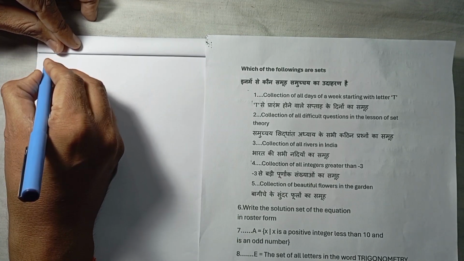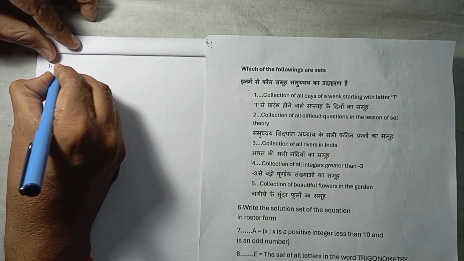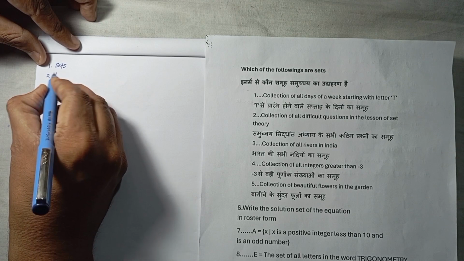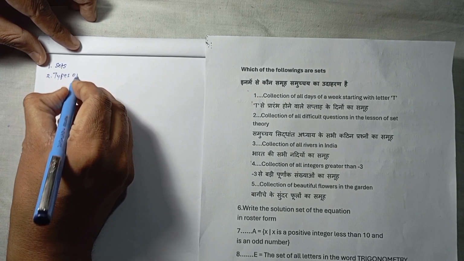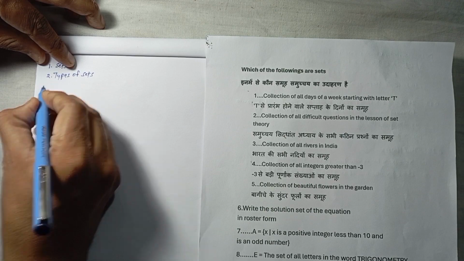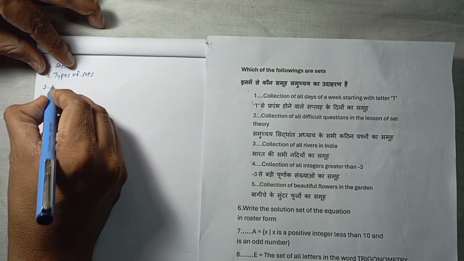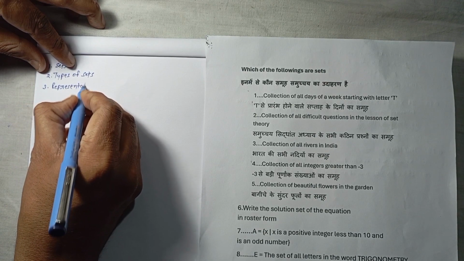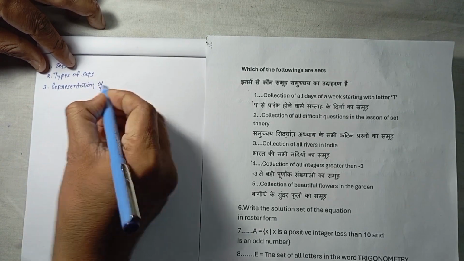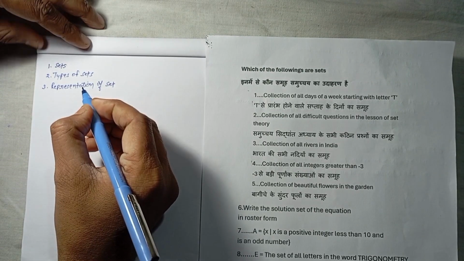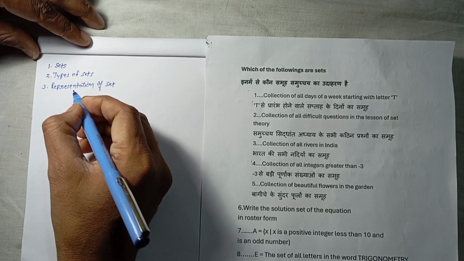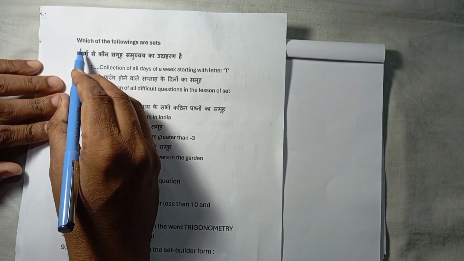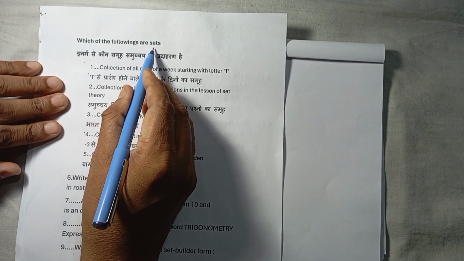There we have studied first sets, definition of sets, second types of sets, and third how to represent sets, meaning representation of sets. So here we are going to solve the examples based on these 3 points. So let's start. Which of the following are sets?